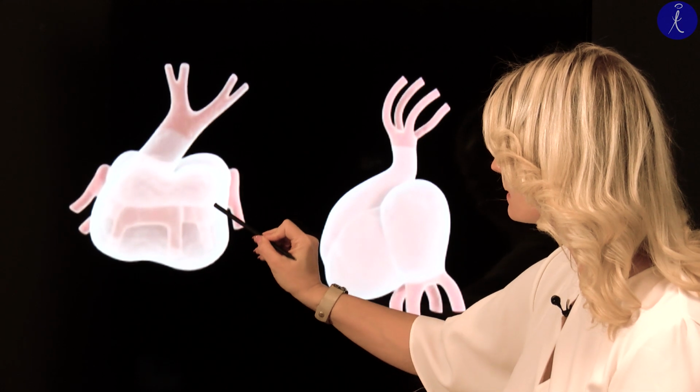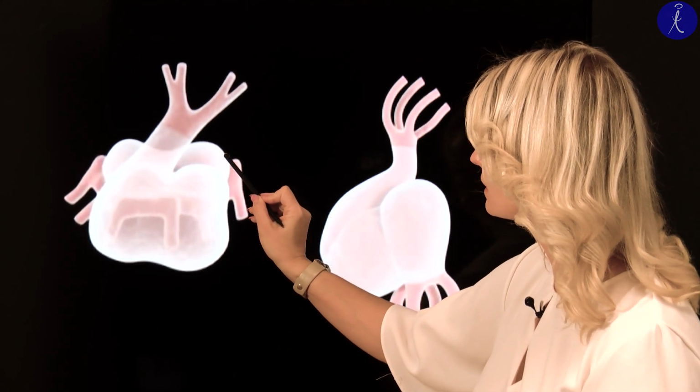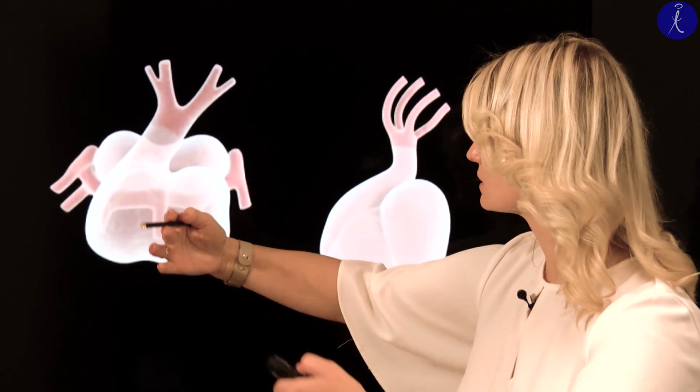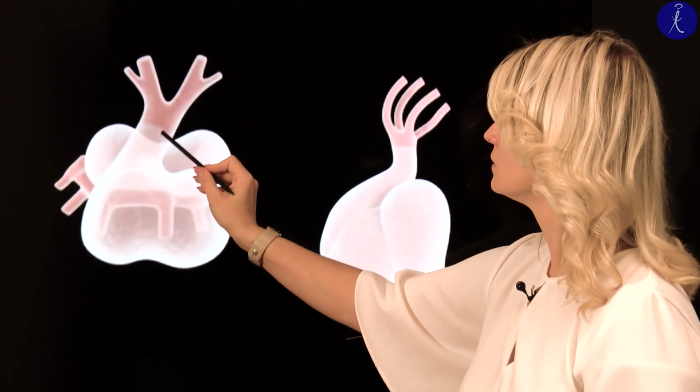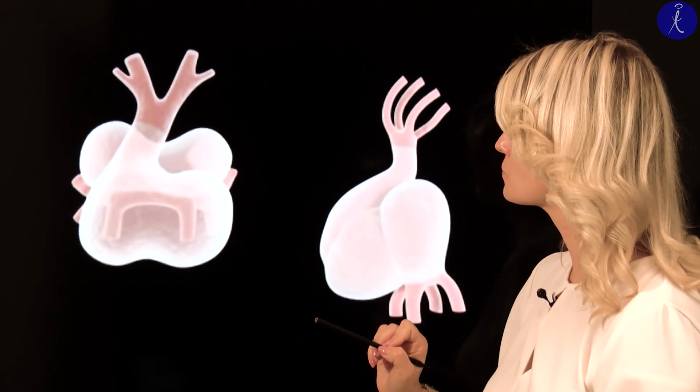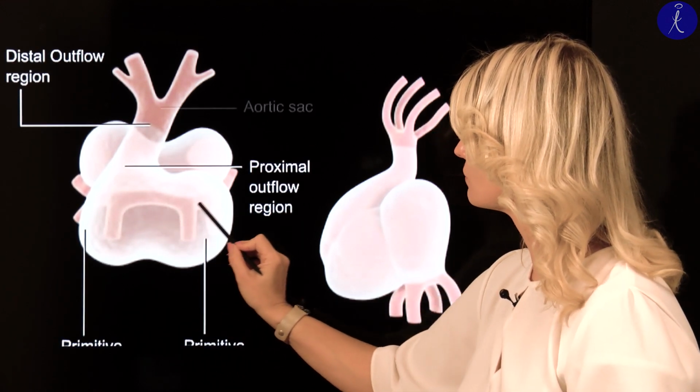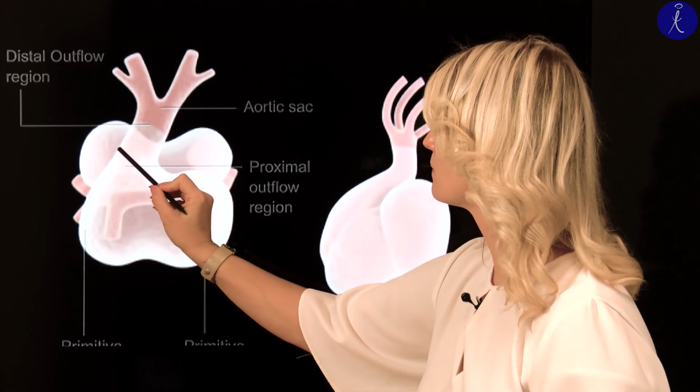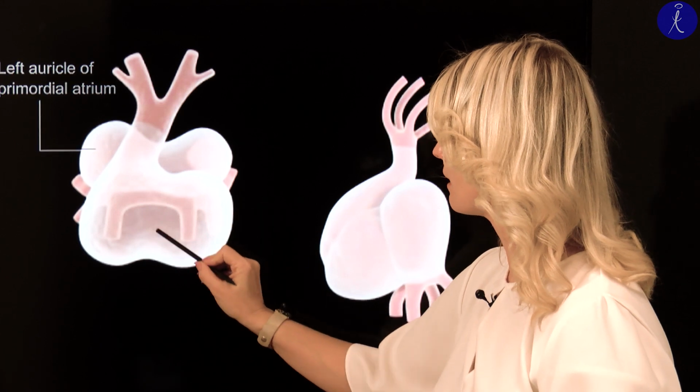You see the veins and the atria, they will go posteriorly. The atria will surround the truncus arteriosus. So there posteriorly will be the veins, the common atrium, the left ventricle, and the right ventricle.